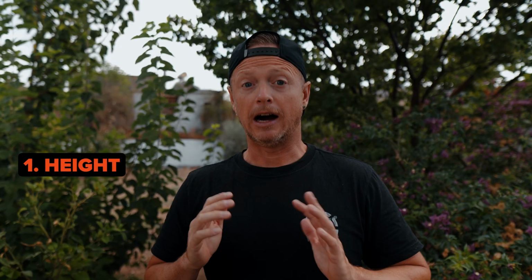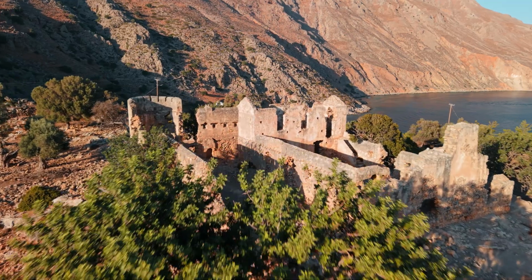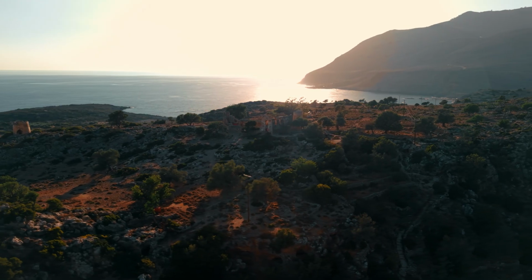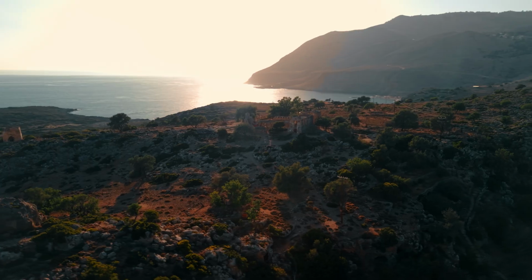Number 1. Height. When you fly low, it feels like you are right in the scene. Immersive and almost personal. But once you rise your drone up, the whole mood changes. Suddenly, you give your audience an orientation, a big picture, an overview. Think about low tracking shots through trees, for example, and then you open up the wide panorama, the big landscape.